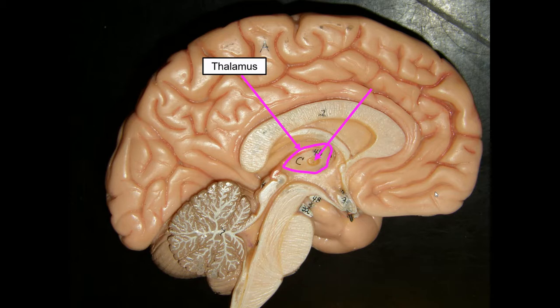Again, the face of the rooster is the thalamus, and right in the center of that is something that looks like the rooster's eye. That's called the intermediate mass of the thalamus.